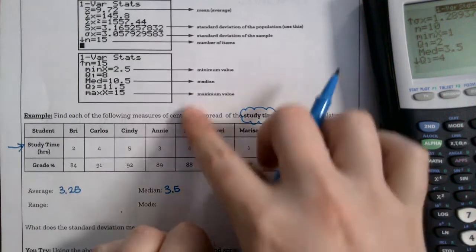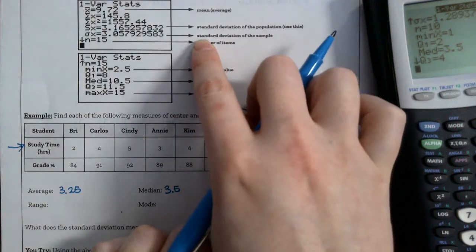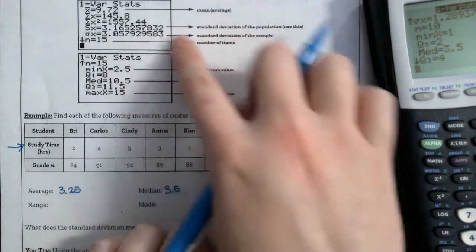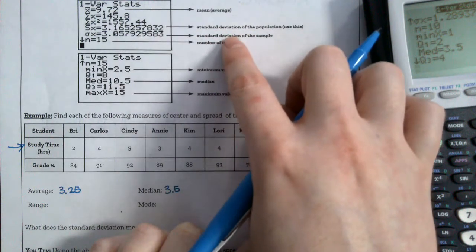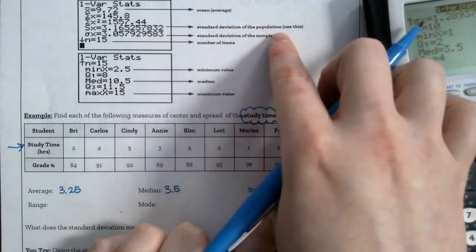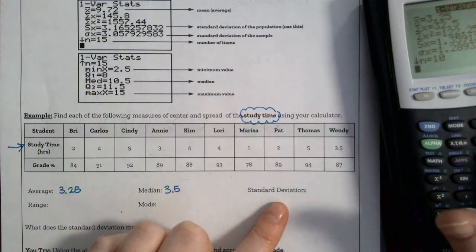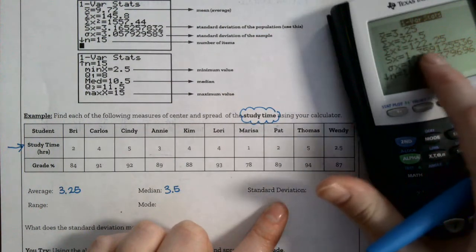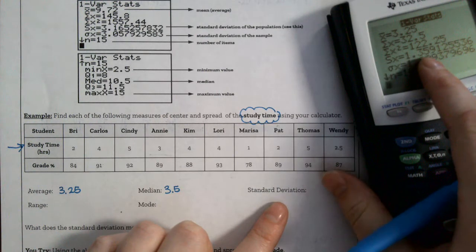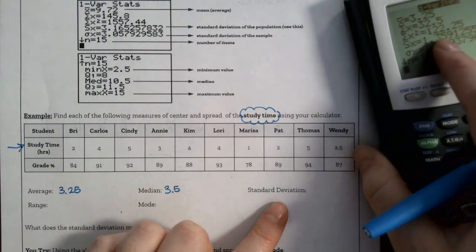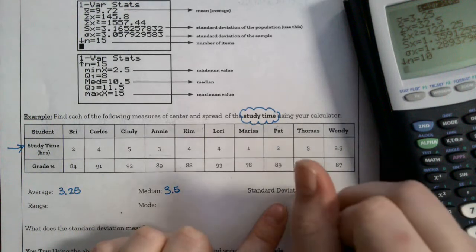My standard deviation is up here. It looks like this, Sx. There's two standard deviations, one of the population and one of the sample. We want to use the one with the population. So my Sx is this number here. You can round to 2 decimal places, or we'll just do 1 decimal place for right now. So 1.4.